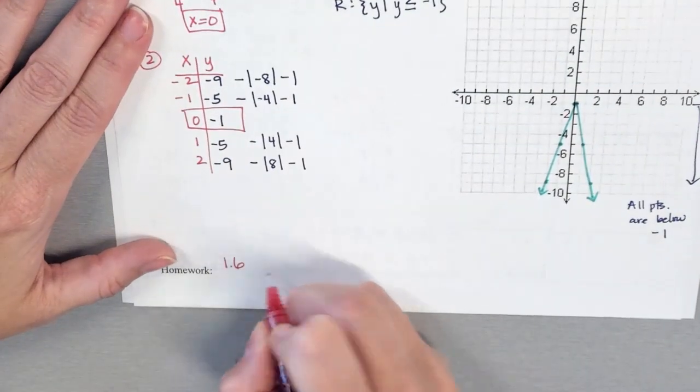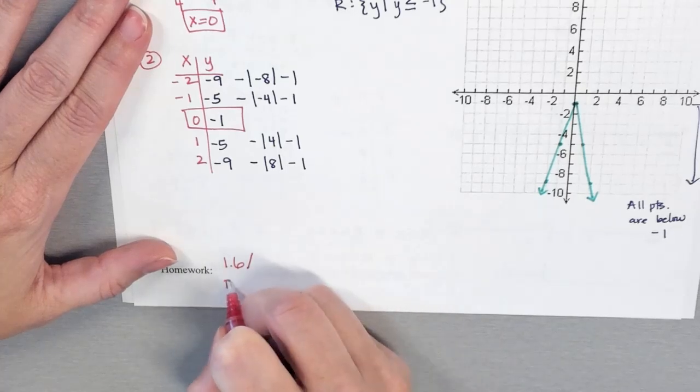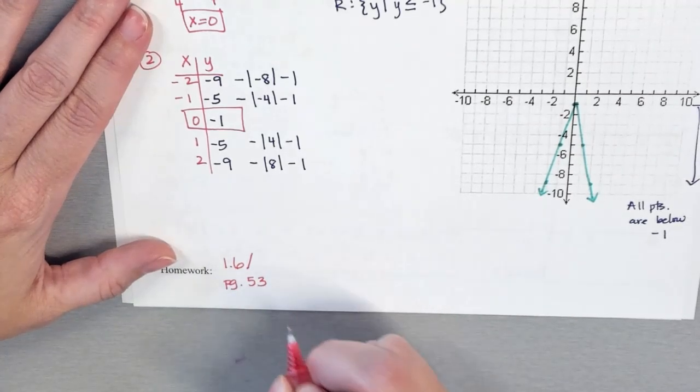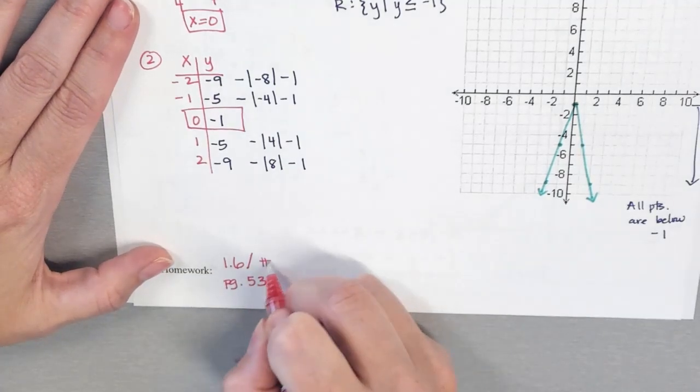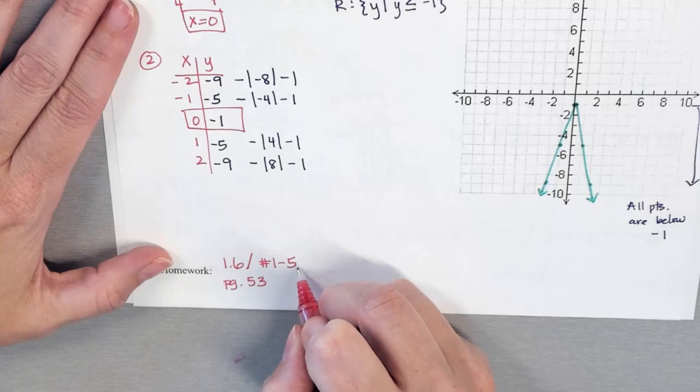Okay, I'm going to give you time to work on this, and then I have graphs for you, so I'm going to pass those down.